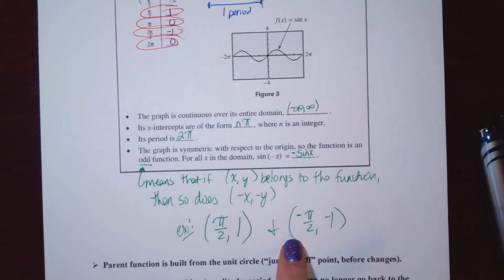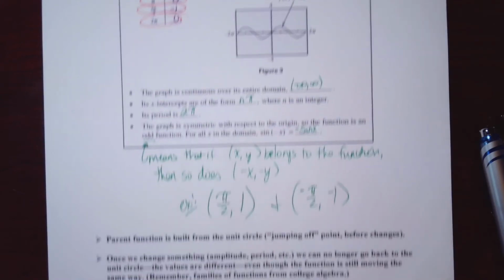Domain and range. Angle and sine function.